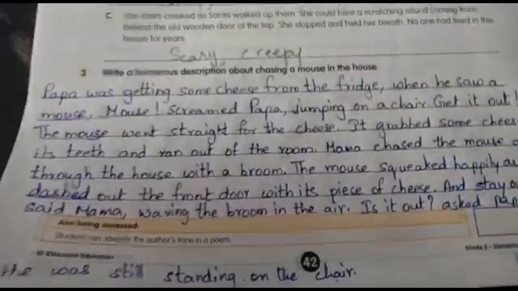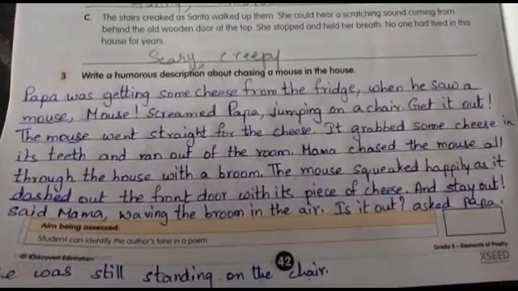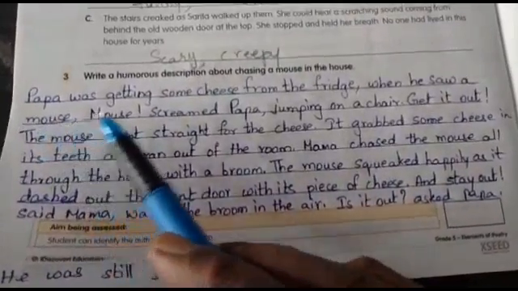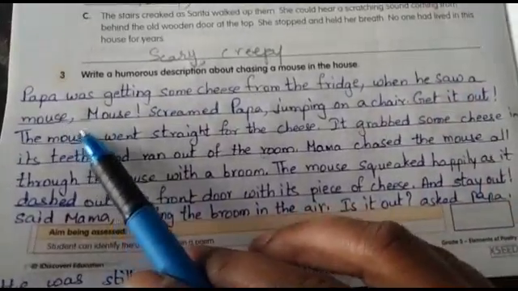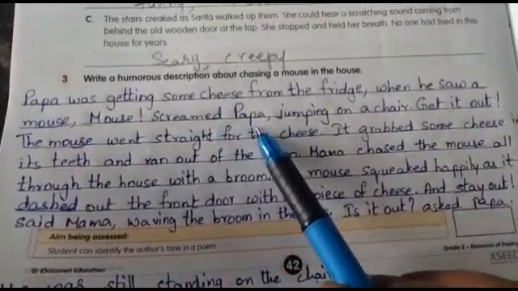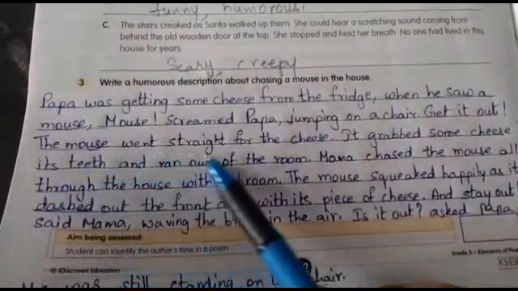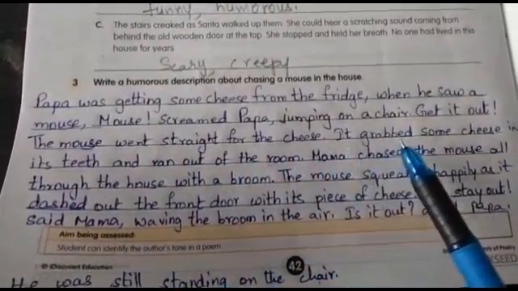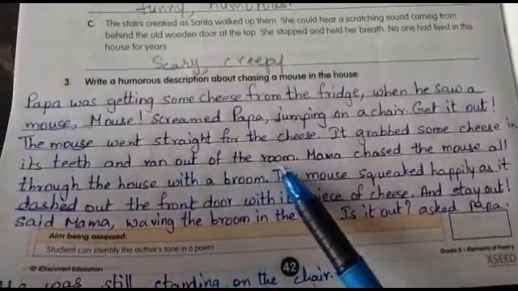Once again I'll read, just have a look children. I hope you can see and understand. Papa was getting some cheese from the fridge when he saw a mouse. Mouse! Screamed Papa, jumping on a chair. Get it out! The mouse went straight for the cheese. It grabbed some cheese in its teeth and ran out of the room.